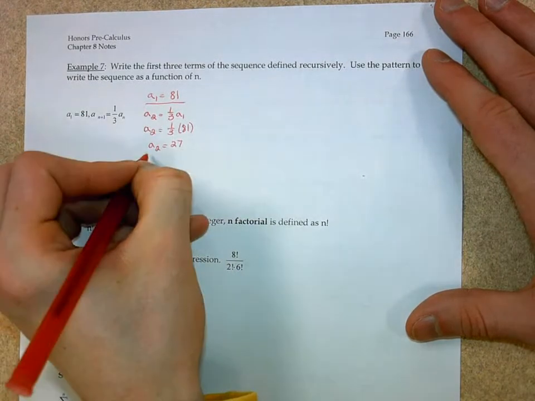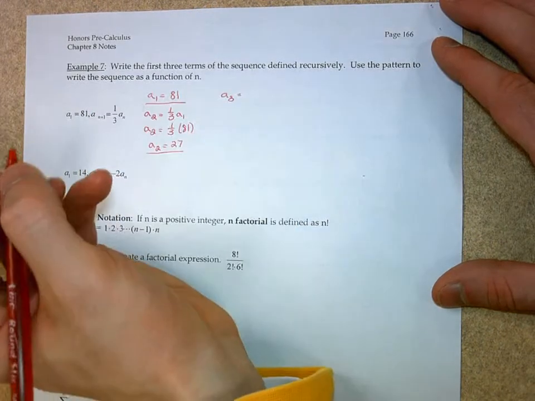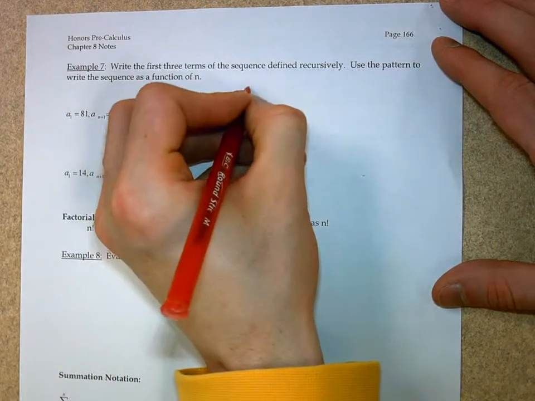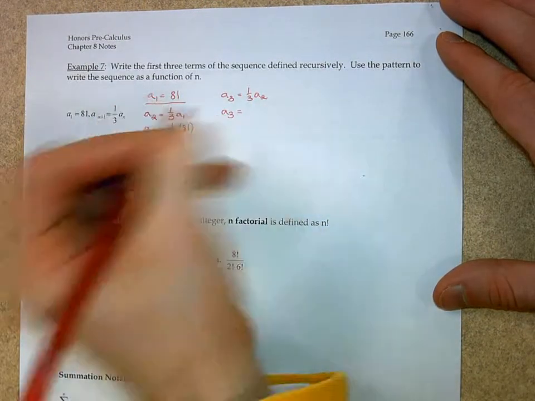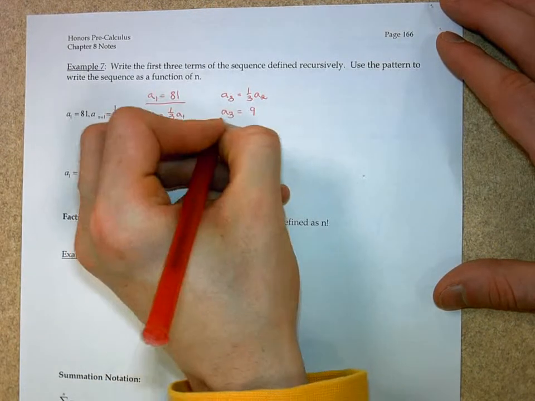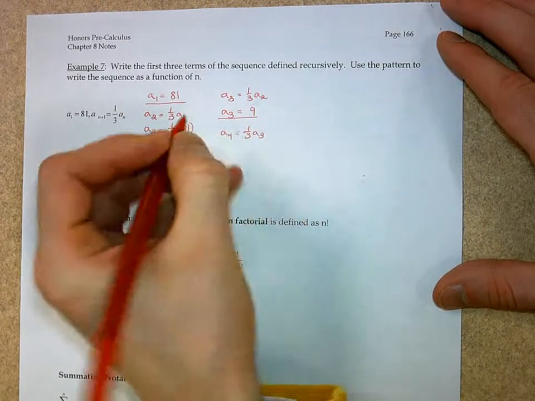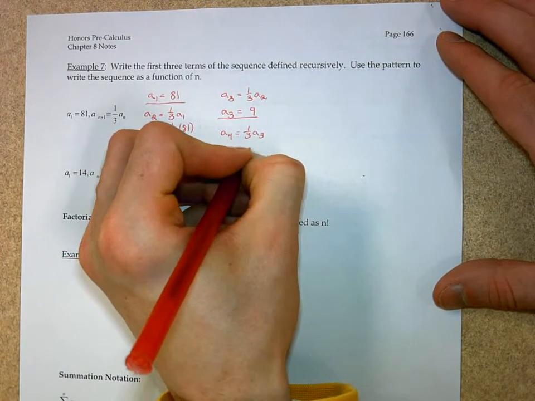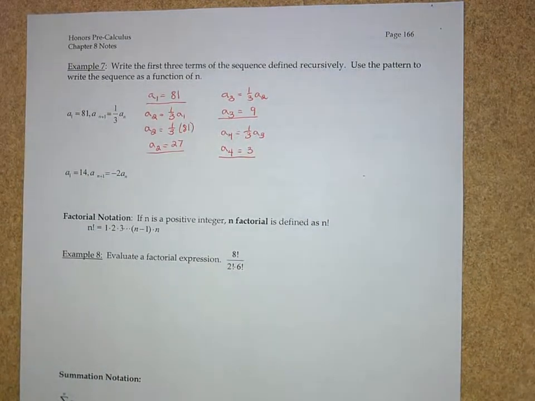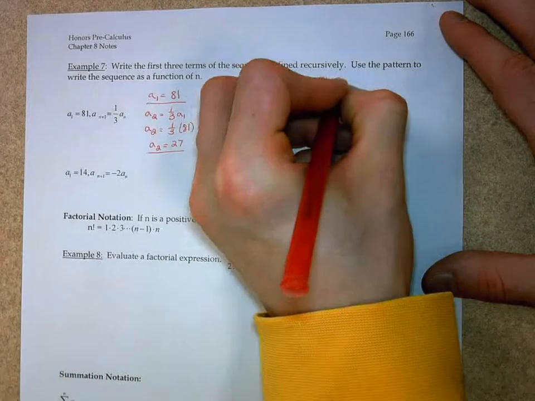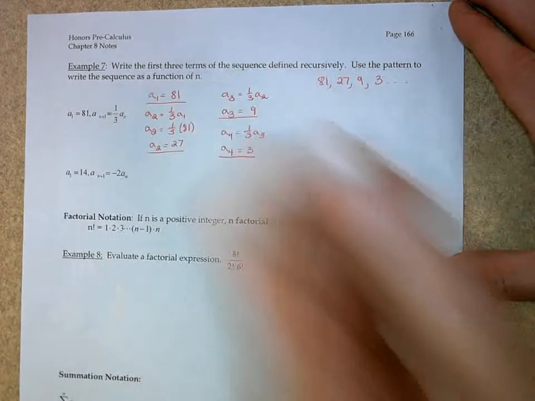So you know a sub 1 is 81, a sub 2 is 27. A sub 3 then is going to be 1/3 of a sub 2. Once again, taking my previous term. So a sub 3 would be 9. And then finally, a sub 4 is 1/3 of the previous term, which is a sub 3. So a4 is going to be 3, or 1/3 of 9. So the pattern that I see here is 81, 27, 9, and 3.